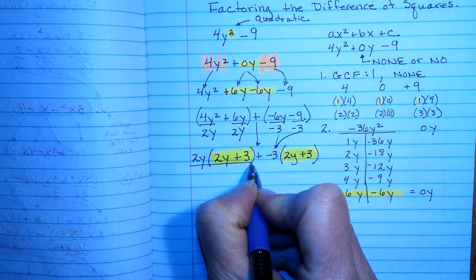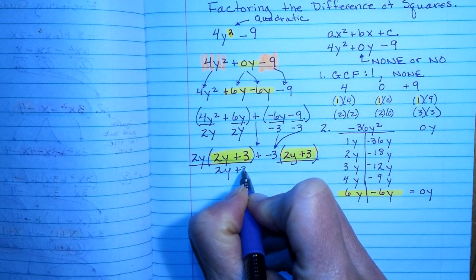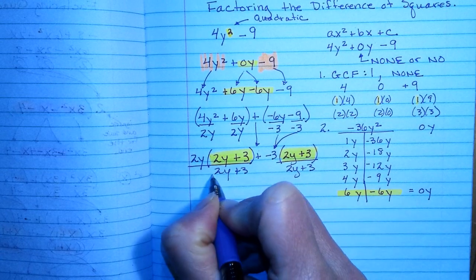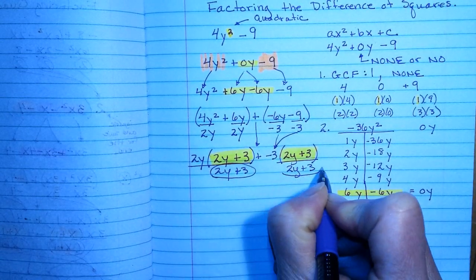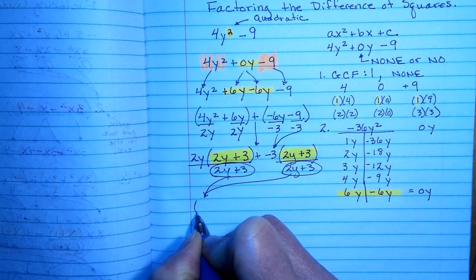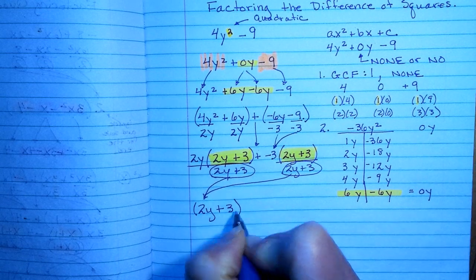So our common factor here is the 2y plus 3. So I can divide out 2y plus 3. So remember, just as we've been doing all along, we've got to bring that out front. I'm going to keep it as a parentheses because it's one number.